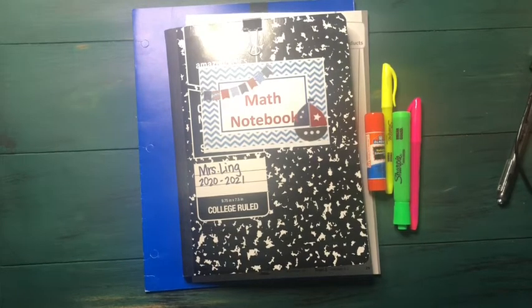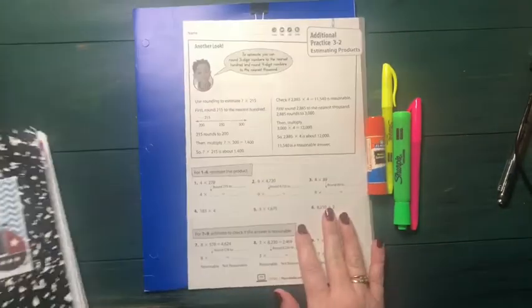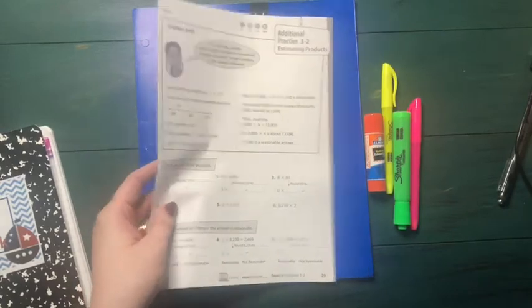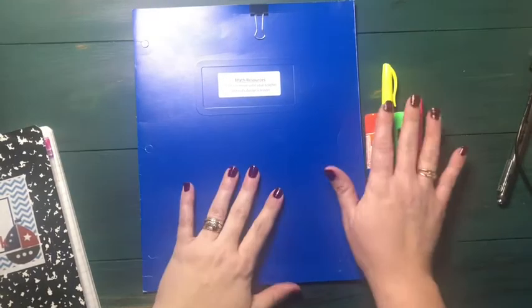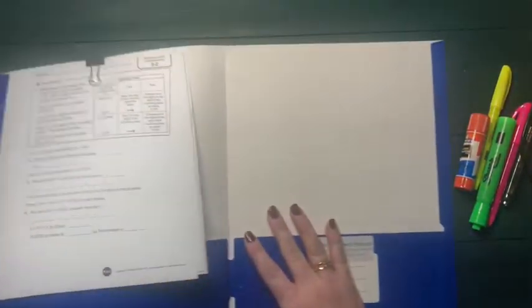Happy Tuesday, mathematicians. Today for math, you're going to need your math notebook, your Envisions practice workbook that has the black and white pages, that's a skinny workbook, and your blue resource folder. You're going to need your glue sticks and your highlighters. Go ahead and open up your blue folder.